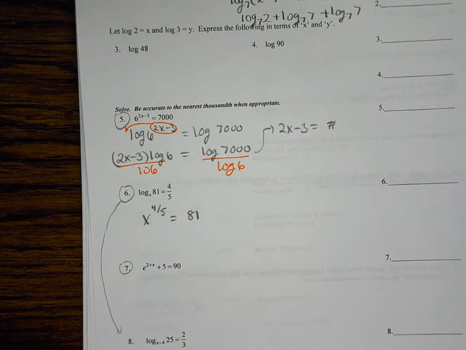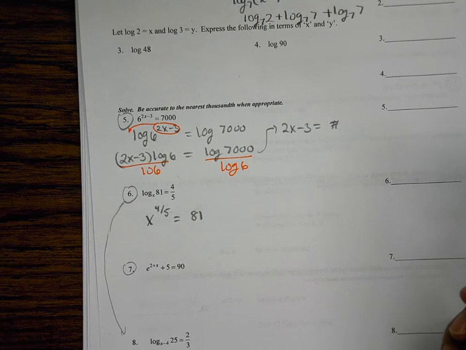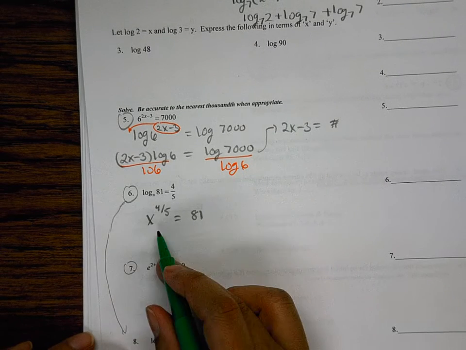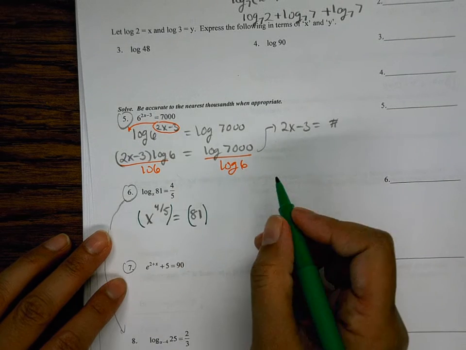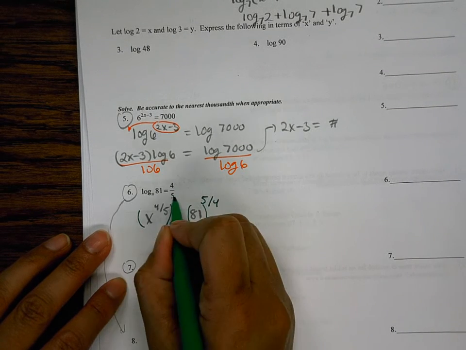Now, we haven't done a lot of these. We've done some, but not a lot. But you've done these back since Math 3. What do you do to both sides to undo the exponent? You raise both sides to the reciprocal power, 5/4.